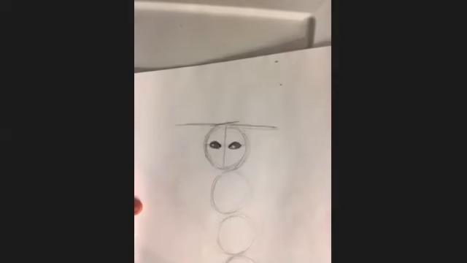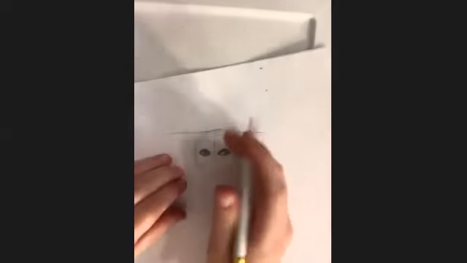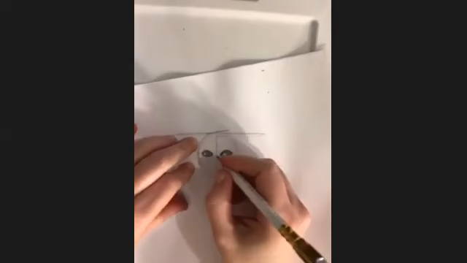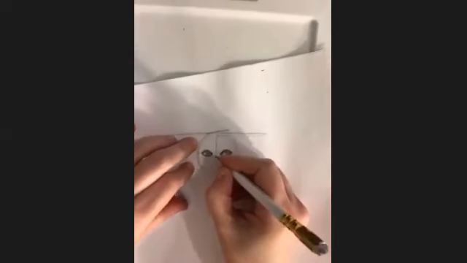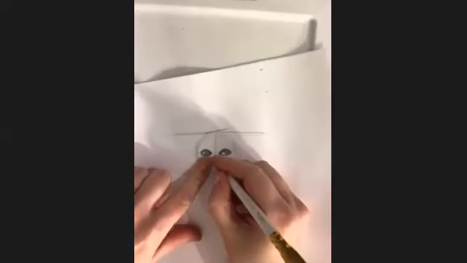Okay, so the next thing we can do is we're going to draw his little bitty nose. I'm going to switch out my pencil for a sharpened pencil. His little nose is right here, a little triangle, just the top part of the triangle, right in the middle there. Two little dots, not very big.